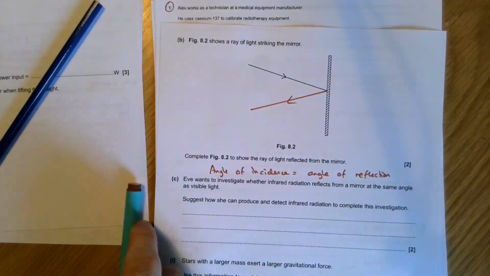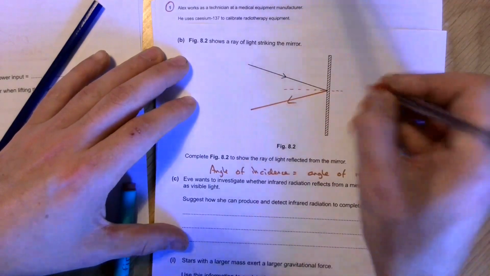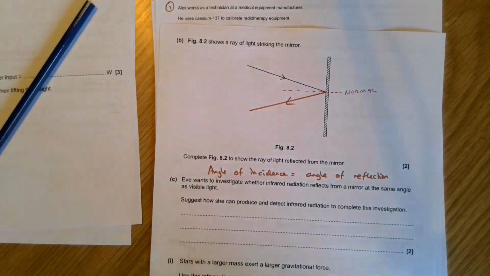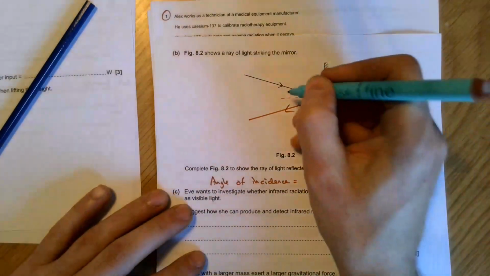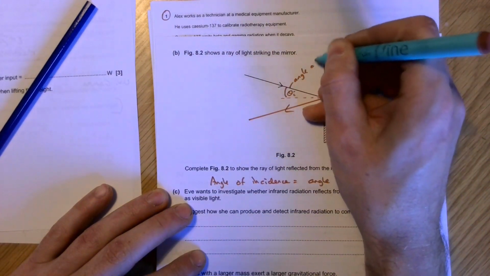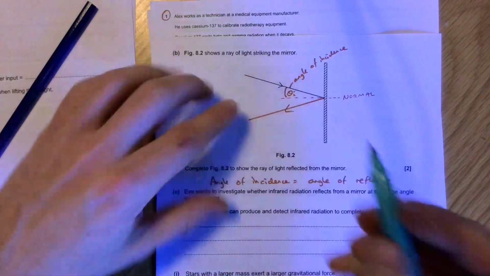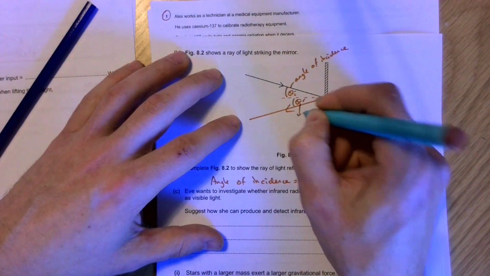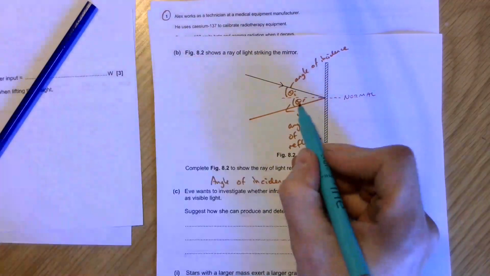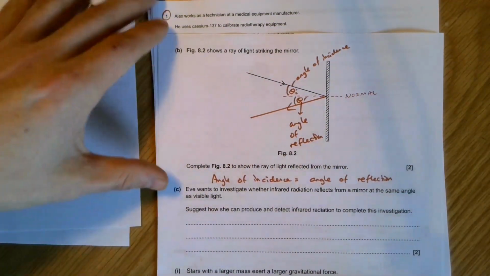Now, if you want to, you can add in this dotted line. This dotted line is the normal. Sometimes they ask you to put that in; this one they haven't. And we could label, if we wanted to, the angle of incidence. It's always the angle between the normal and the ray of light, and we could label the angle of reflection, again the angle between the ray of light and the normal. In this question I don't think that you had to, but it's always worth doing.